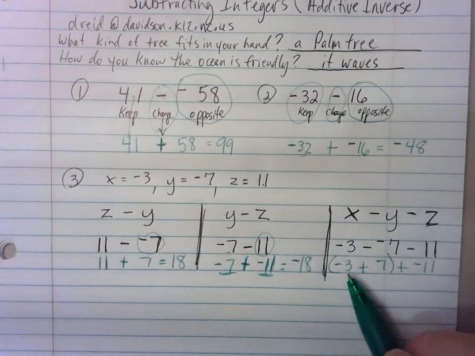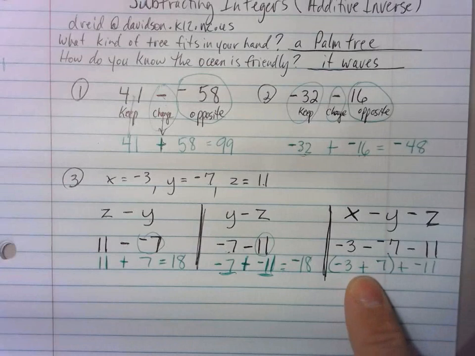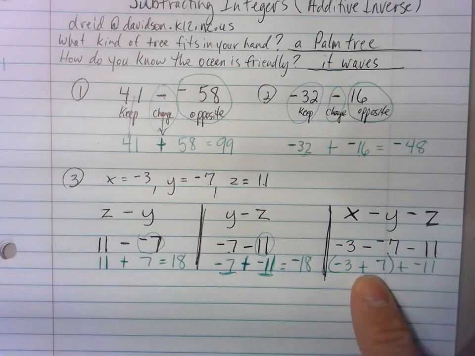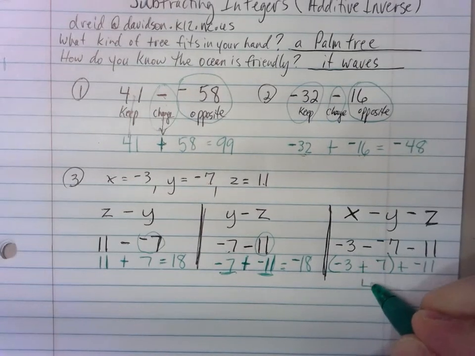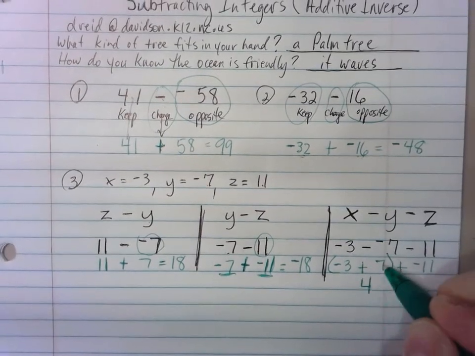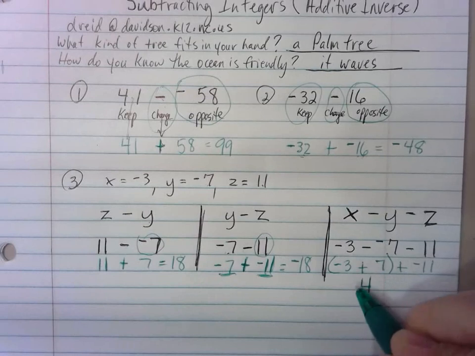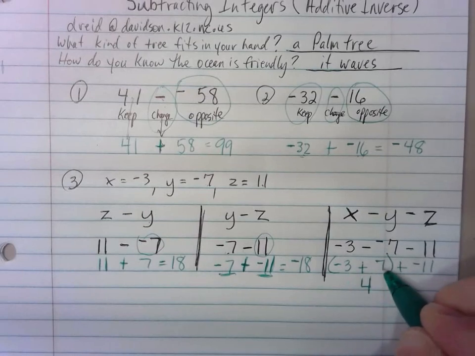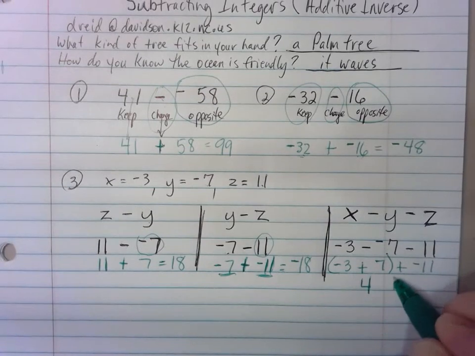So now we're going to do it one little part at a time. Okay, so negative 3 plus 7. Alright, so here's where we've got different signs. And this is the only time you really subtract. Okay, so when you have different signs, you subtract and take the sign of the bigger number. So 7 minus 3 is 4, and that would be a positive 4 because 7 is a bigger number than 3. Okay, so basically that's 7, take away 3, gives you 4. Now I'm going to bring down the rest of it.